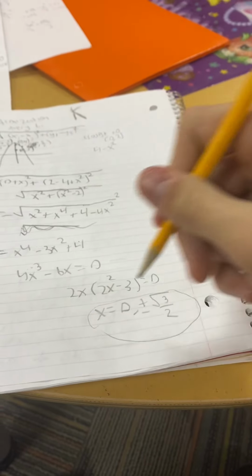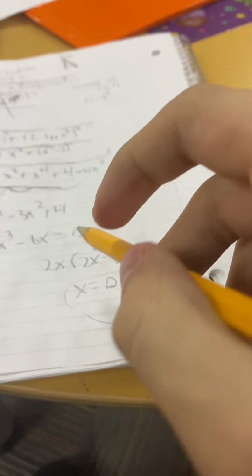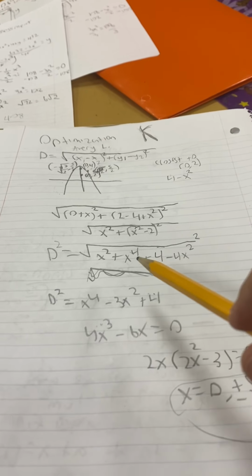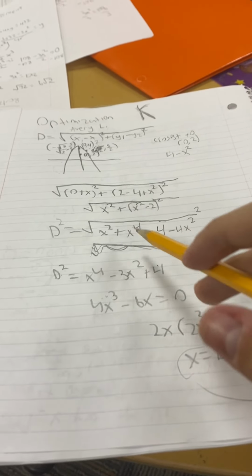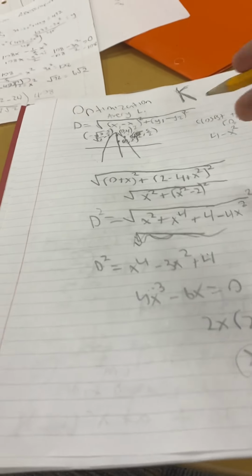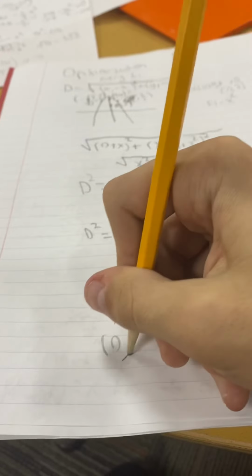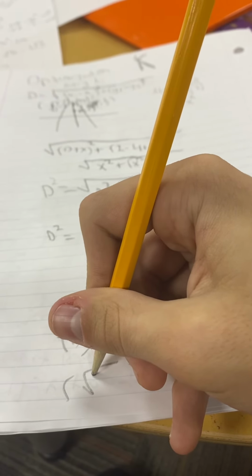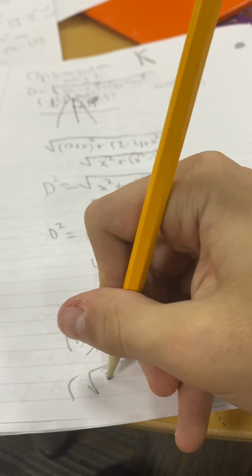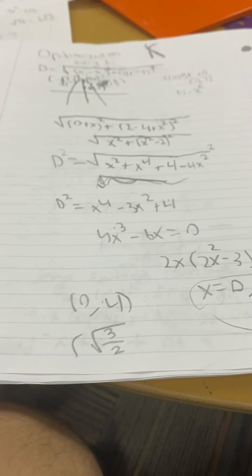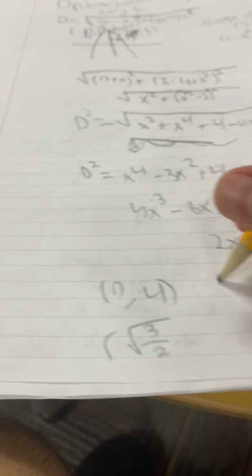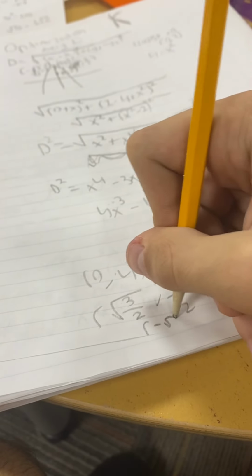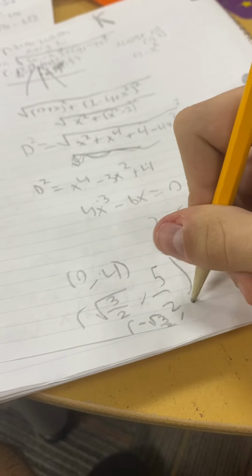So now that we have all of these, we could plug them into this equation, and that means we'll get the point (0, 4), or (square root of 3 over 2, comma, and then you'll get 5 halves when you plug that in), and then you'll get (negative square root of 3 over 2, comma, 5 halves) for there.